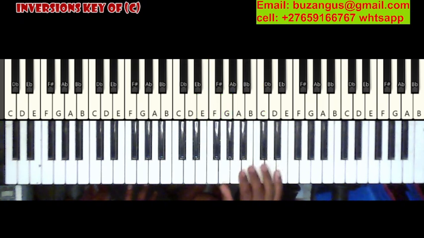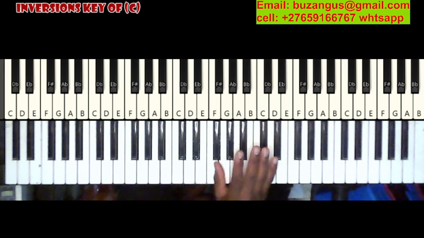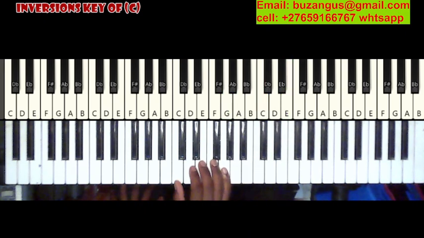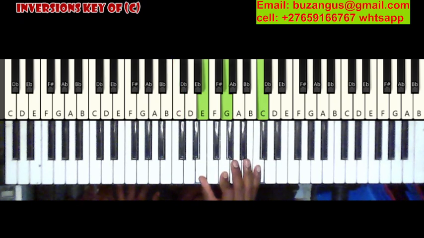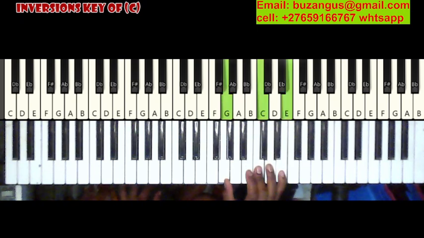So this one is now the second inversion of C. Now G is on the top. For the second inversion in the key of C, you're going to use 1 3 5 fingering. So here on the root position 1 3 5, first inversion 1 2 5, and second inversion 1 3 5.